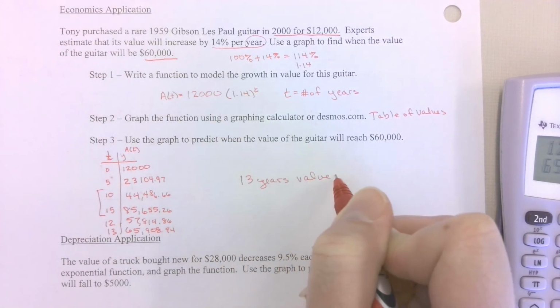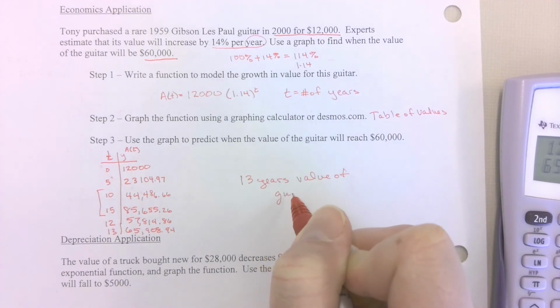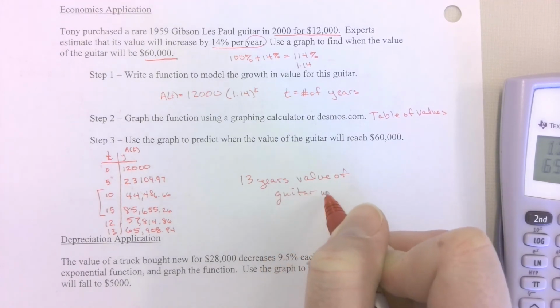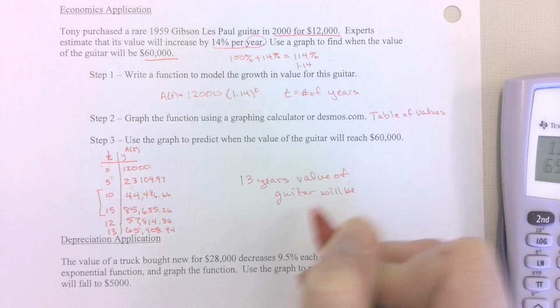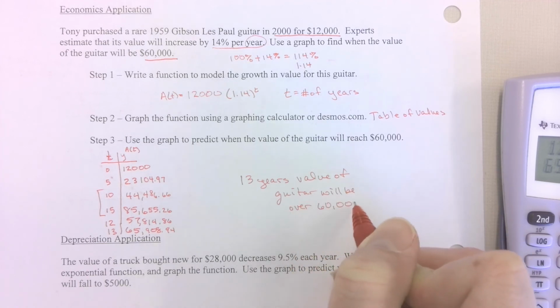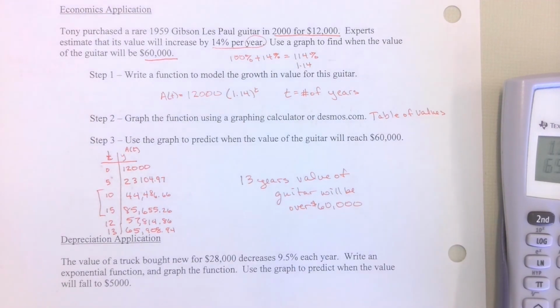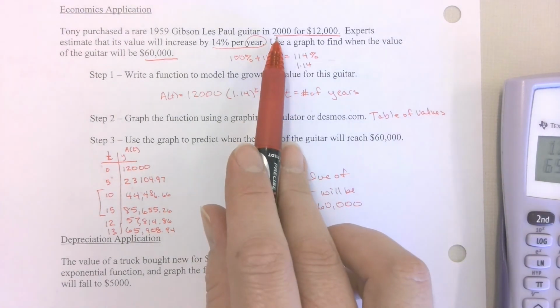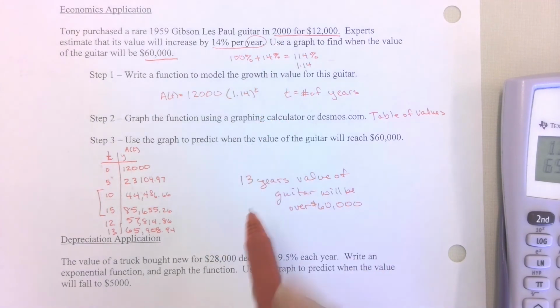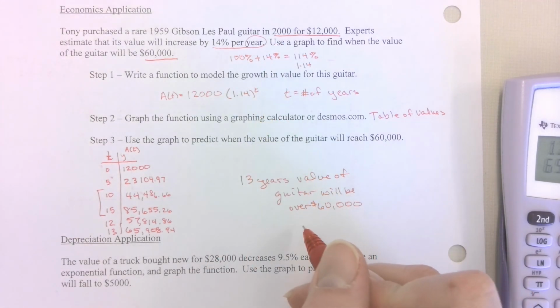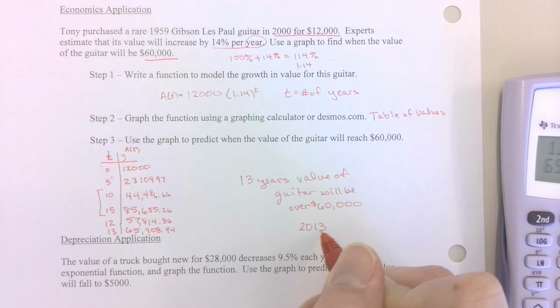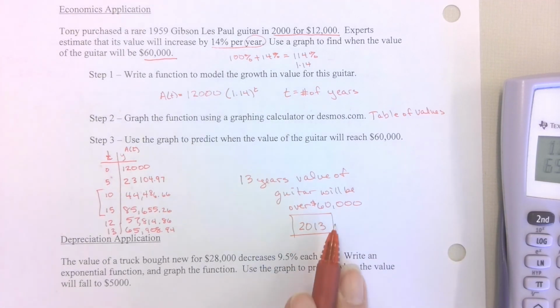13 years, value of guitar will be over 60,000 dollars. So if the guitar was bought in the year 2000, then that would be the year 2013. That's the year we can expect the guitar to be worth over $60,000.